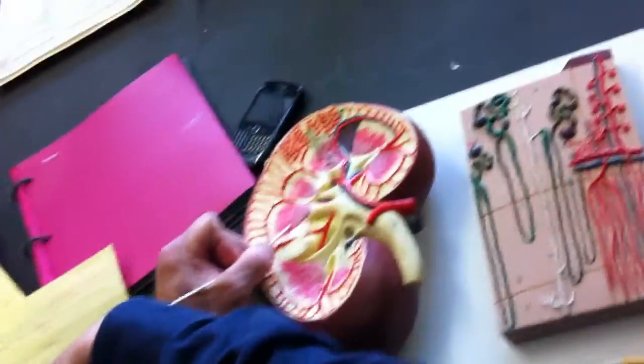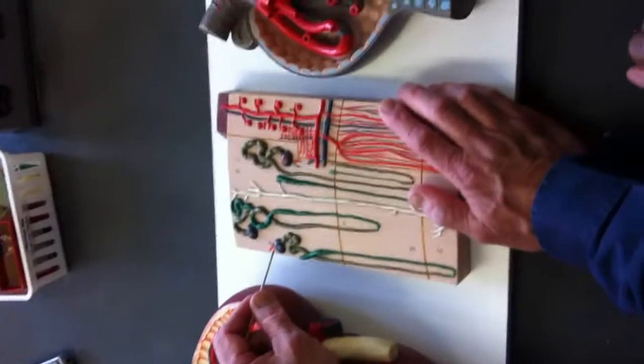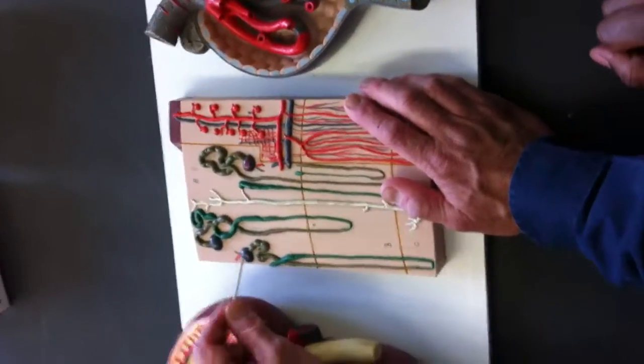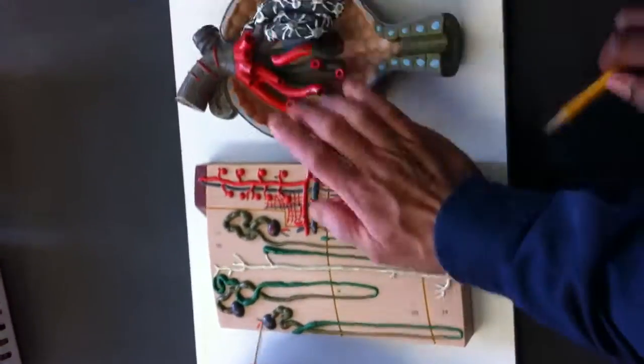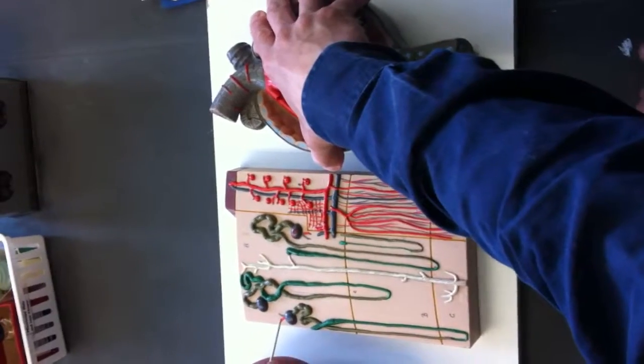Each one of these pyramids has many nephrons in it. Each nephron unit has 5 components, right? You have a glomerulus, which is inside a capsule. That's this over here. The glomerulus is actually the capillaries, and the capsule surrounds it.